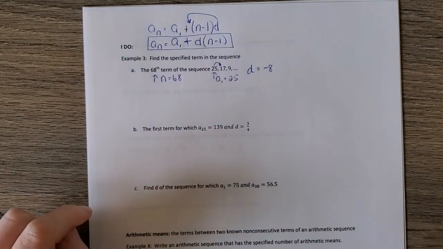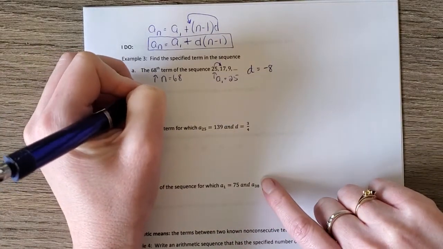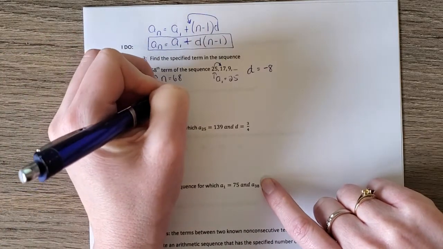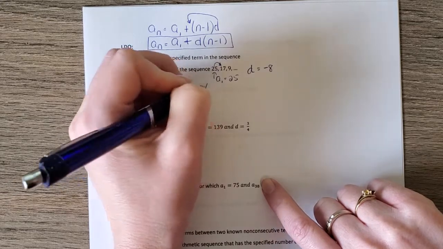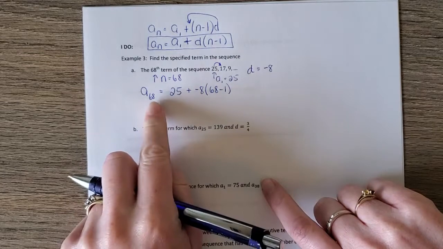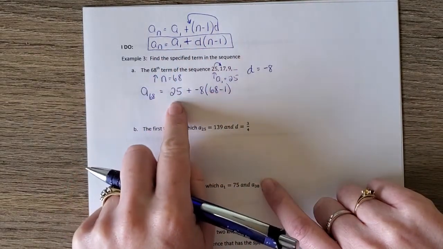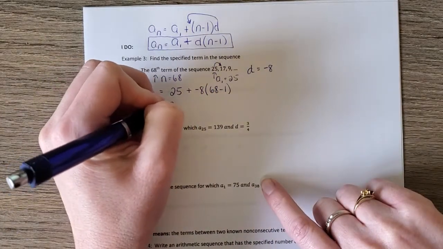Once we have our variables, we can plug them into the formula. So we're trying to find A68. N is 68. What is the 68th term? If we start at 25, we go down by 8 each time, and we're finding the 68th term. So we plug in for n, anywhere there's an n, 68, anywhere there's an a1, 25, and d. And then we're going to simplify. So a68 equals 25.